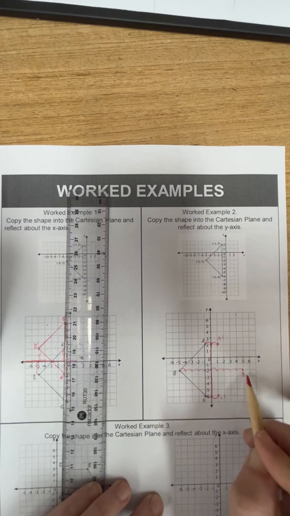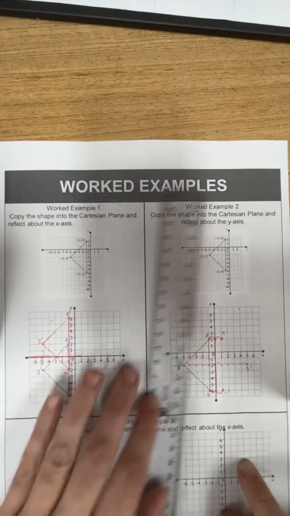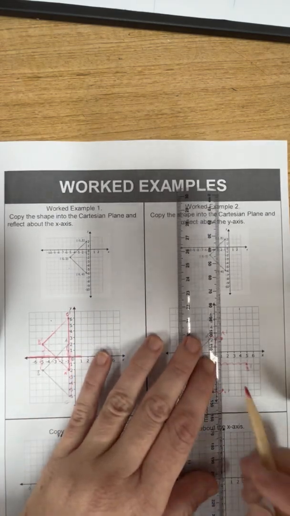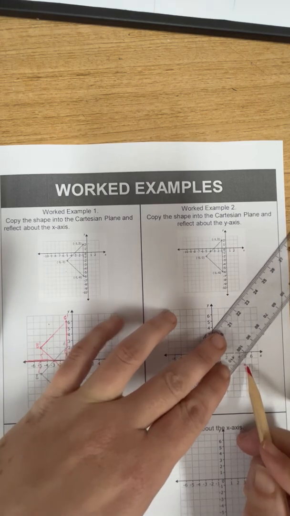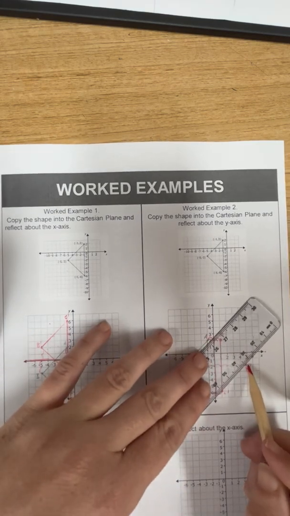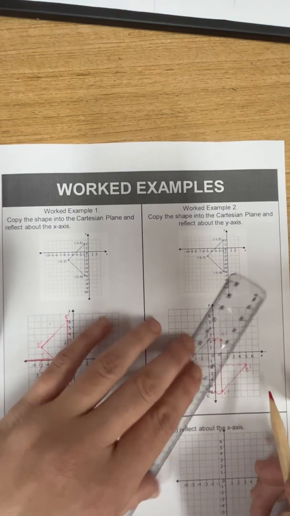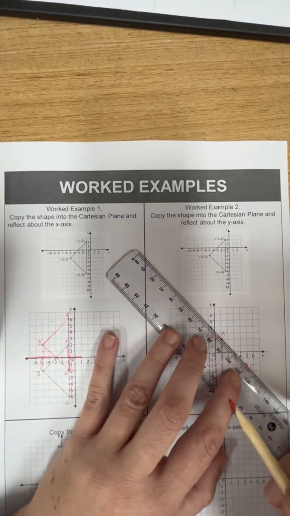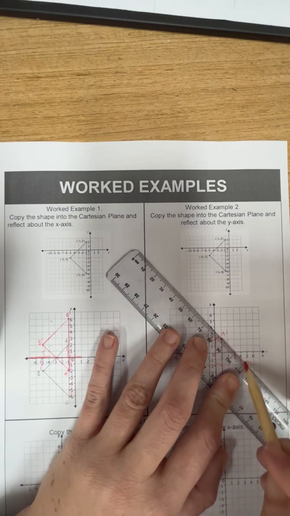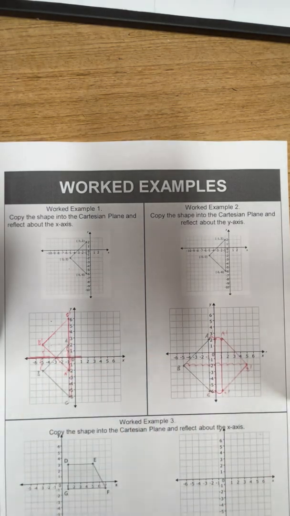And that will be B dash. We then get our ruler and connect those points that we've just found. And that is our reflected shape across the y-axis.